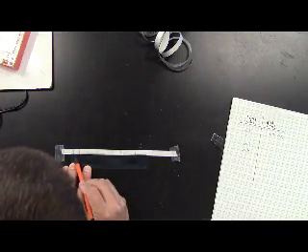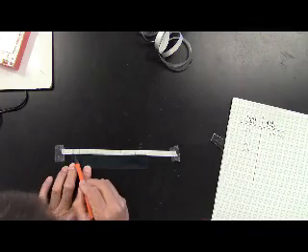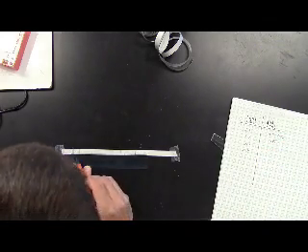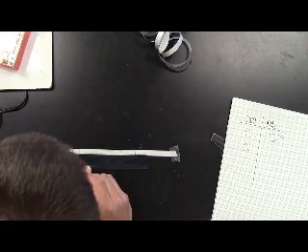My second data set, I measure from the very beginning all the way over to there, is 0.5 centimeters. My third one is 0.8 centimeters.